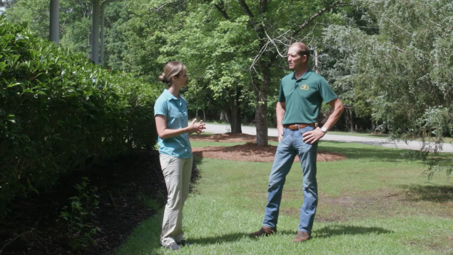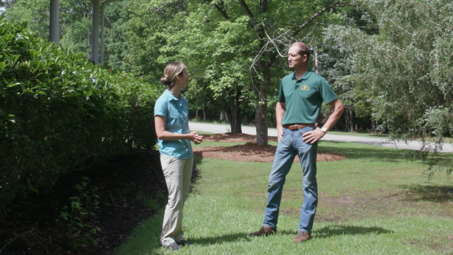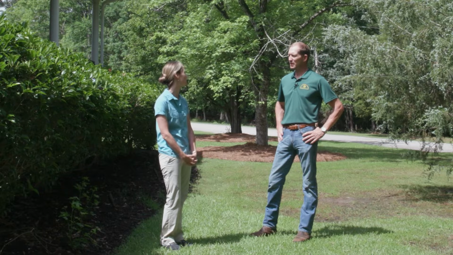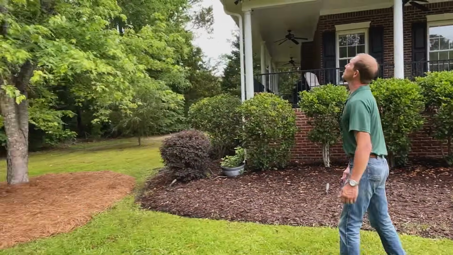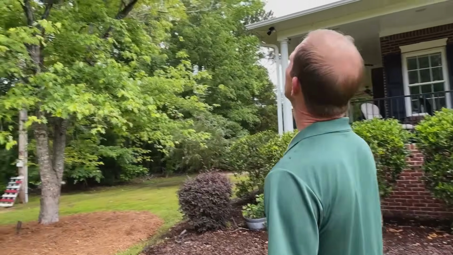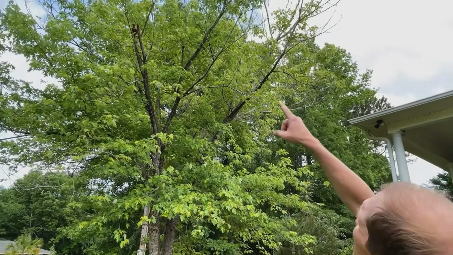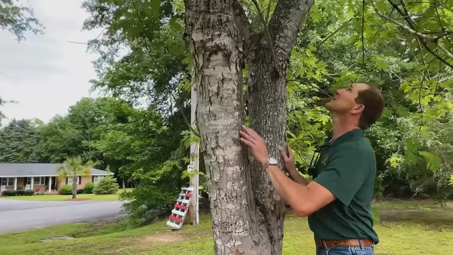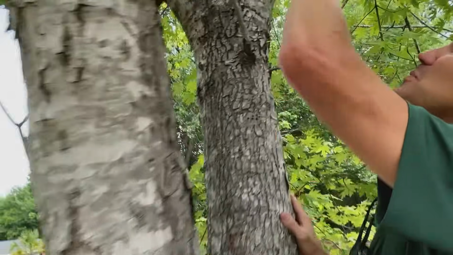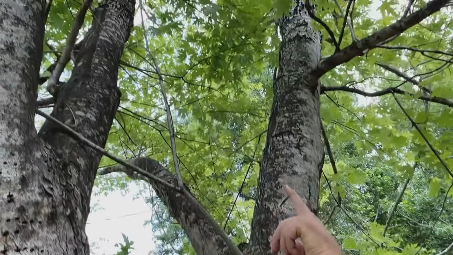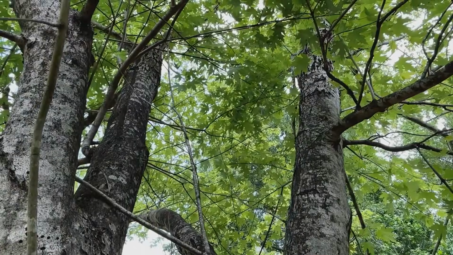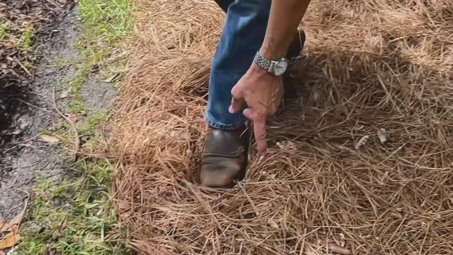Well, let's talk about the steps involved. So there is a tree behind us. What would be the first thing that we need to know about this tree if we're going to perform a health assessment? Well, one of the first things to do is identify the tree. Make sure you know what type of tree you're looking at, so you know what characteristics to look out for, what tree may be susceptible to a certain type of disease versus another.